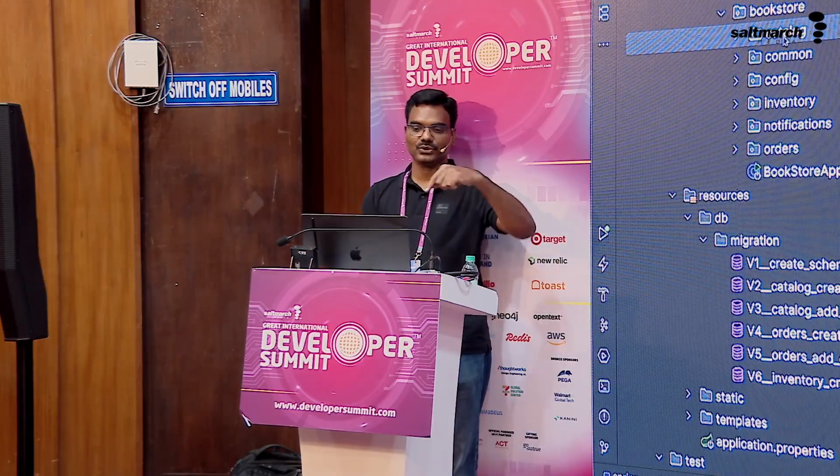This is not strict but highly recommended, because if you don't follow this and some order repository is talking directly to catalog tables, then later if you want to extract that as a separate microservice, you cannot do it simply because you have tangled everything at the database level. So it is important to separate the schema so that only catalog is talking to the catalog tables. If you need any information, you should go through the module invocation.